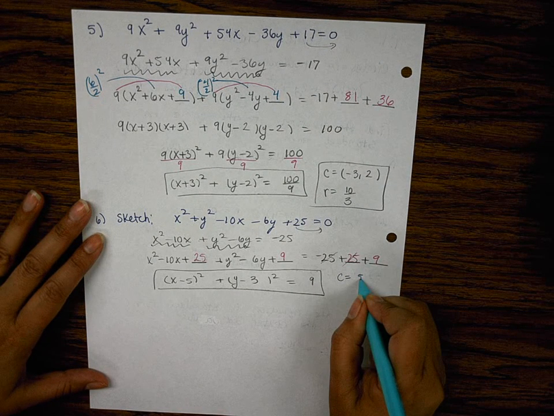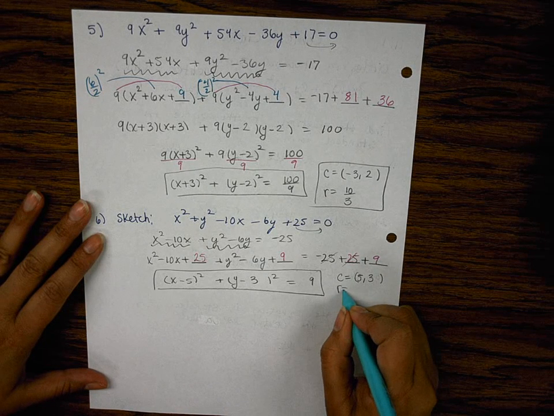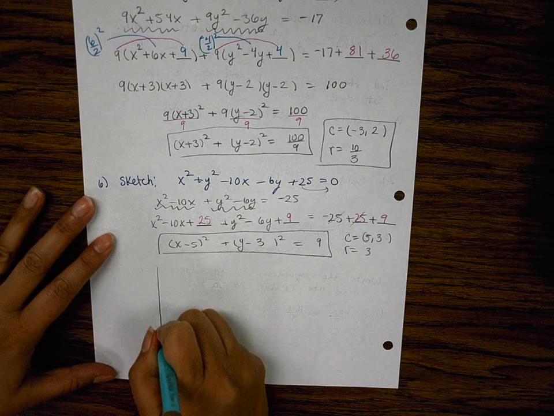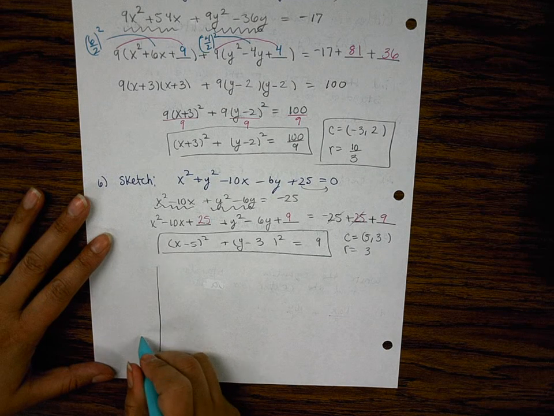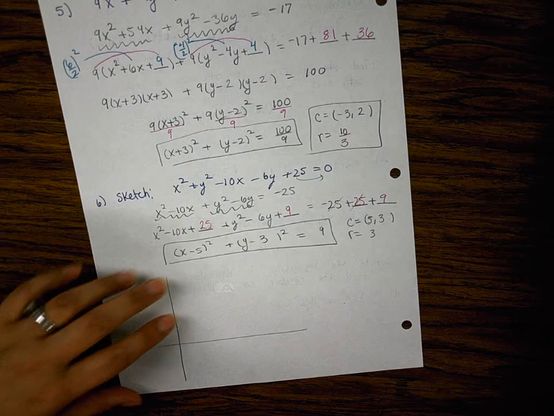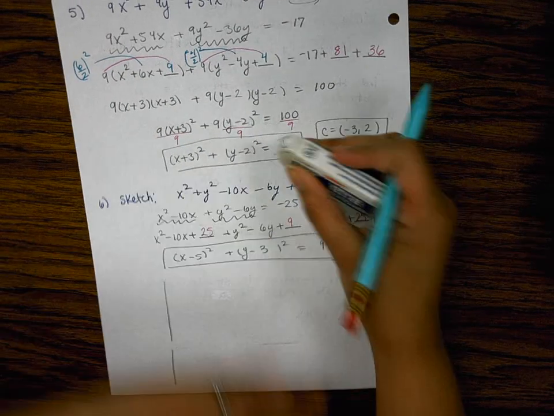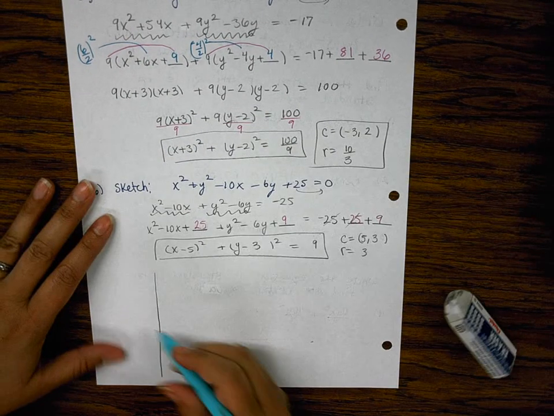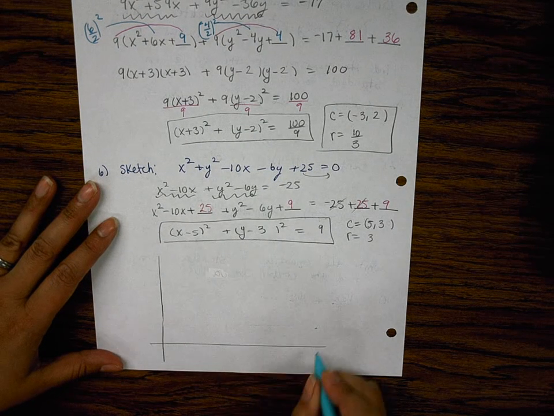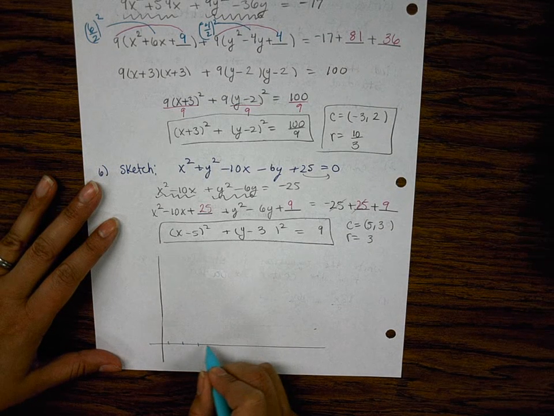Now I need to know the center and the radius in order to sketch it. Center is opposite, opposite, +5, +3. And the radius is the square root of 9, which is 3. And when they ask you to graph on the test, you will be given graph paper, so that you don't have to do this. But on homework, you're going to have to make your own graphs.